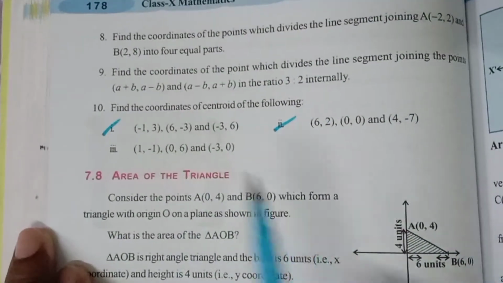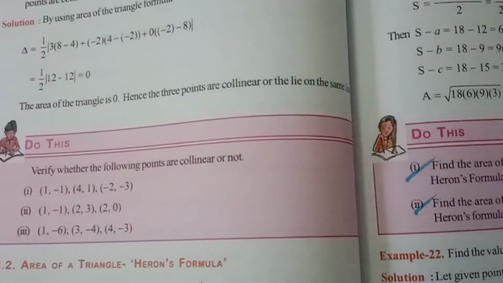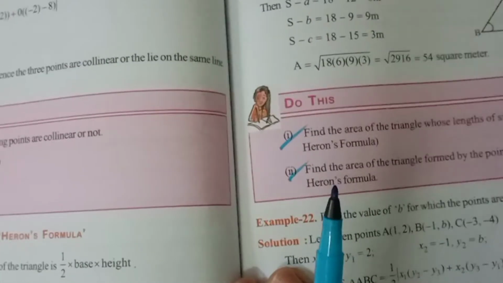So here, the centroid. How to find the centroid? This is one question we are having. Heron's formula is there. That is also very, very important. Heron's formula: find the area of a triangle whose lengths are given.